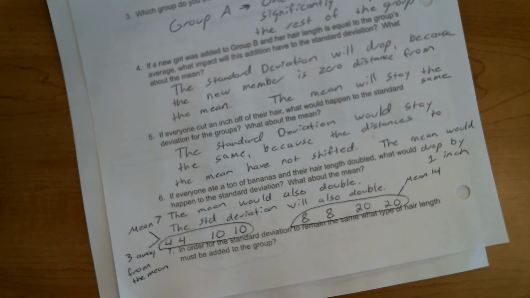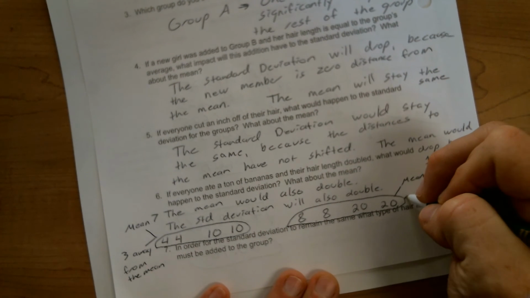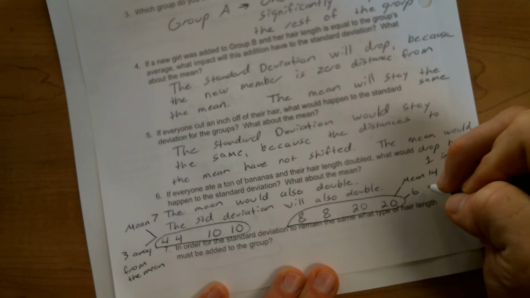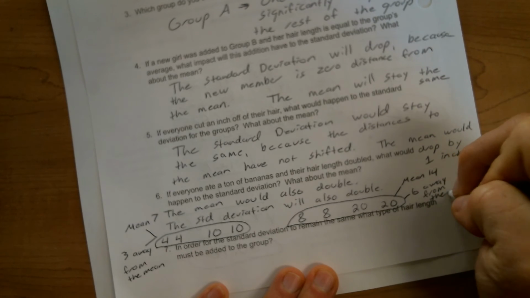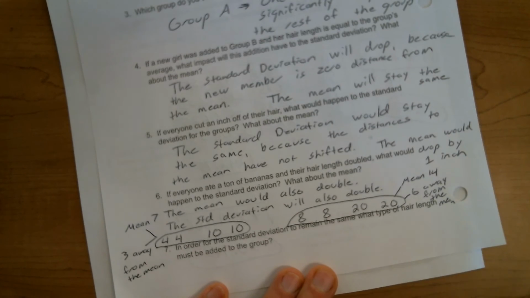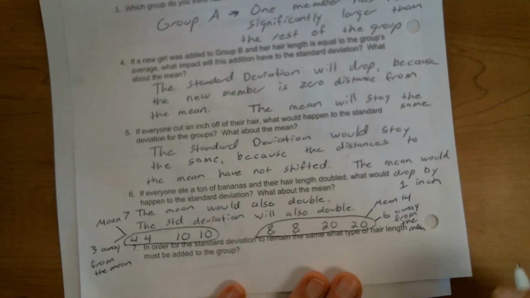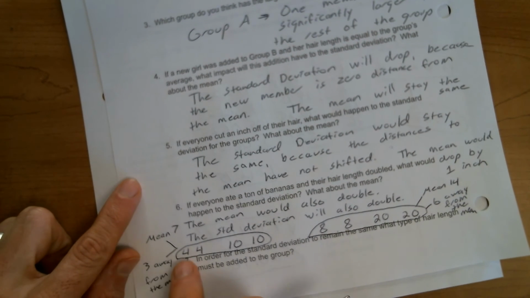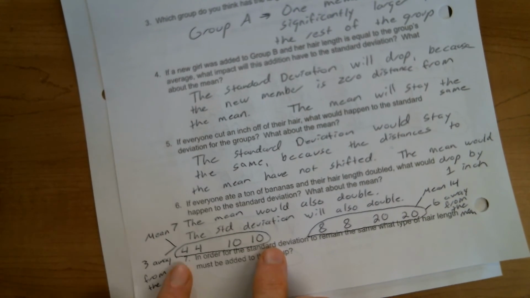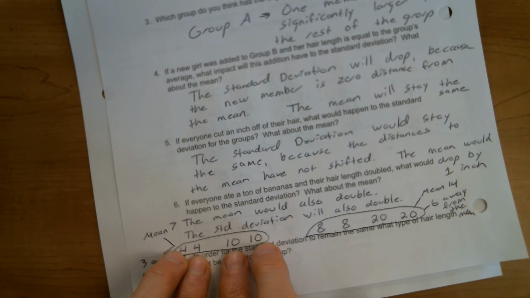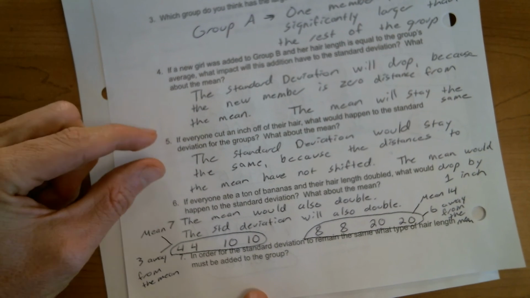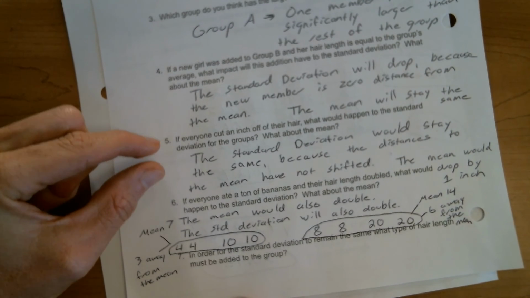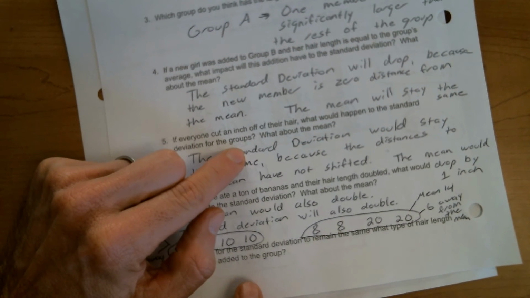But look at the distance each observation is from the mean. Now, each observation is 6 away from the mean. All right. Contrast that to what we did with subtraction. If we did the same thing with subtraction, 4, 4, 10, 10 would become 3, 3, 9, 9. The mean of 3 and 9 would be 6, and we'd still be 3 away from the mean. So adding or subtracting a number from every observation does not change the standard deviation.